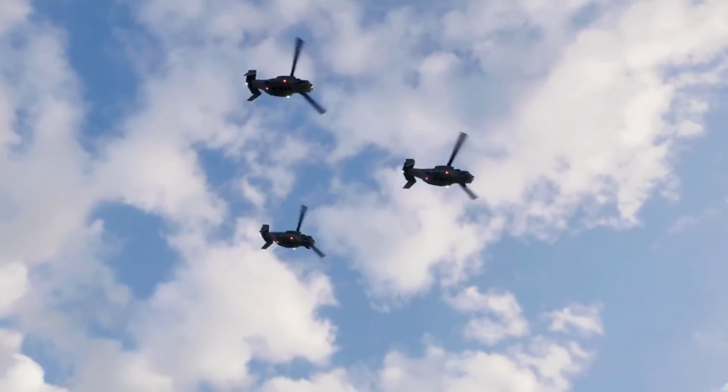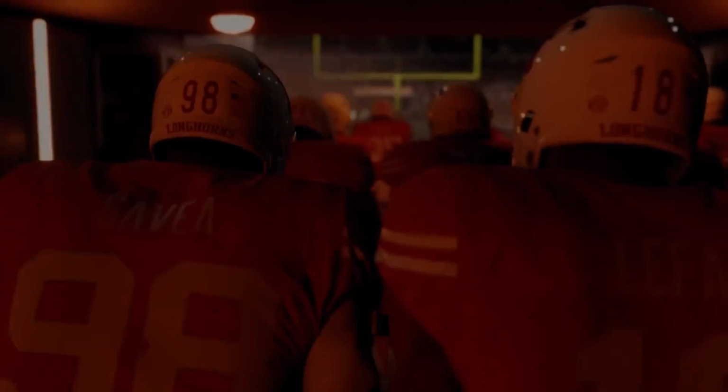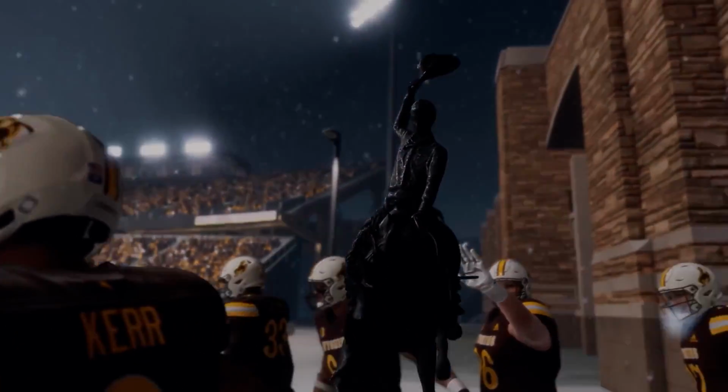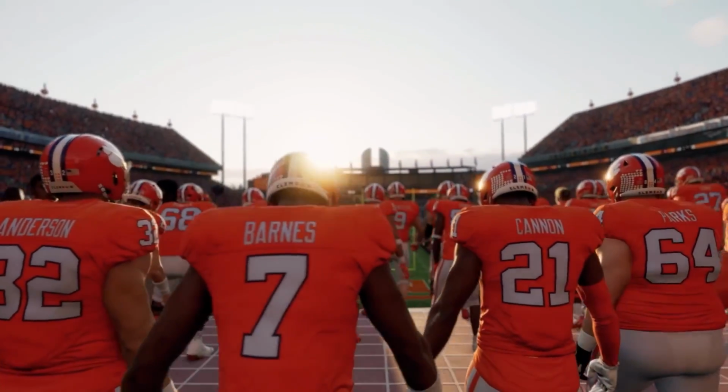What each scheme is, what personnel they have, what type of plays they run, what their focus is, so you have a general idea for each of them. With that being said, let's get straight into the first one.